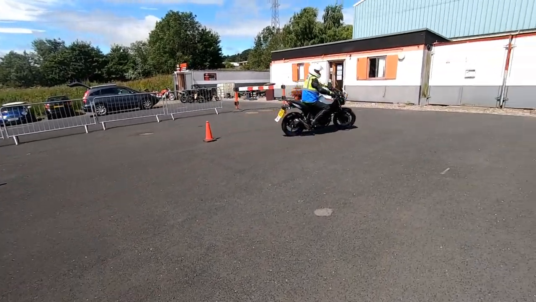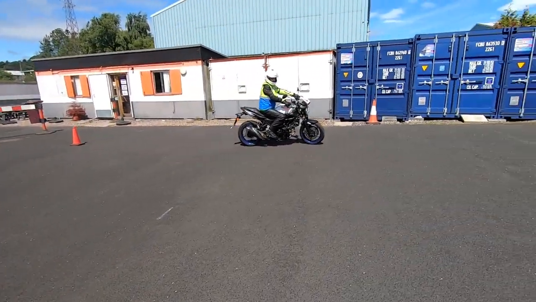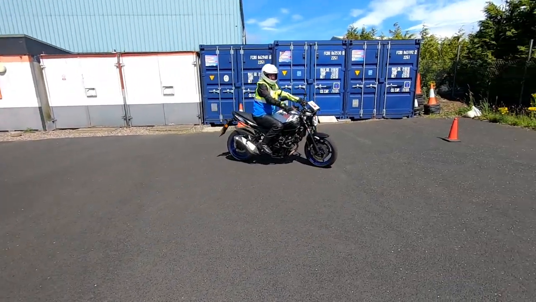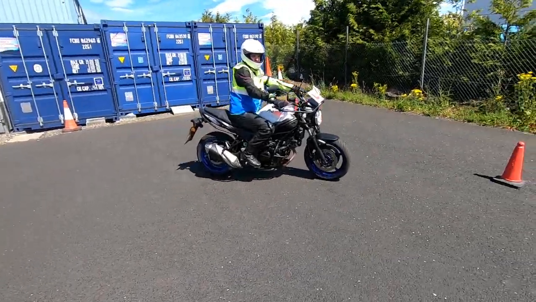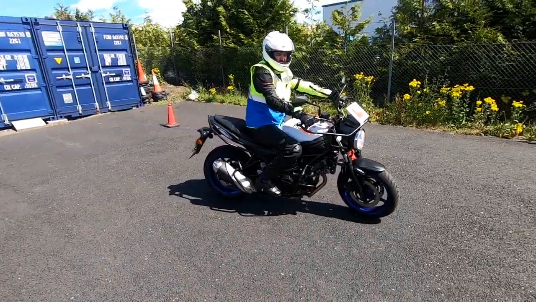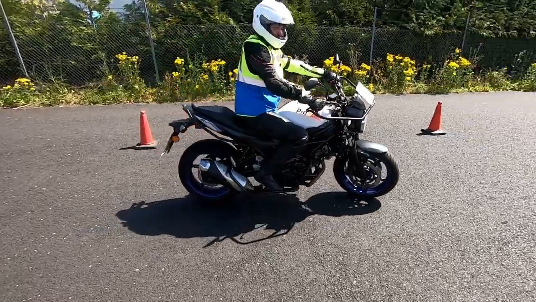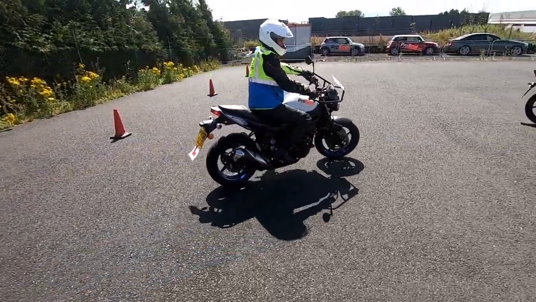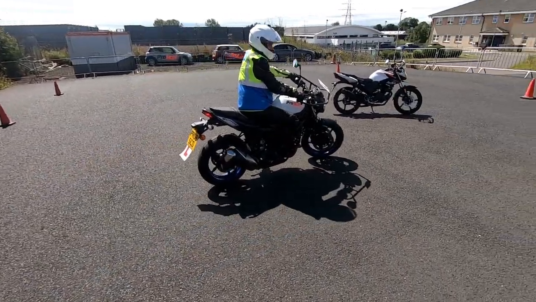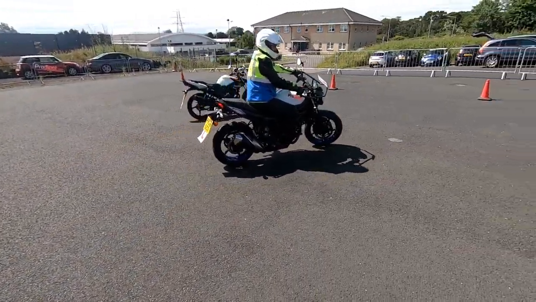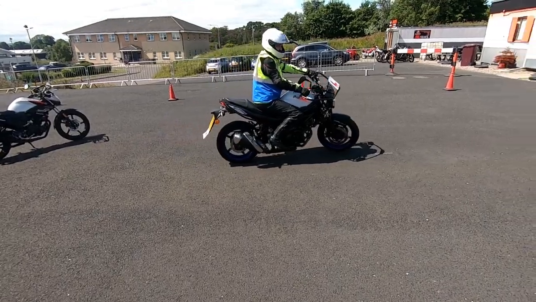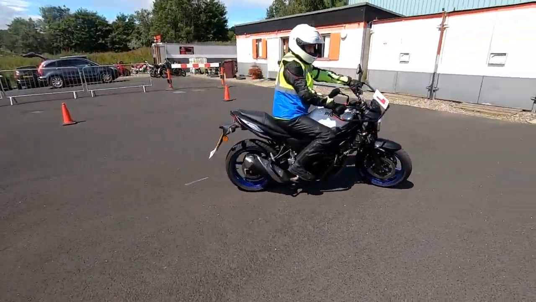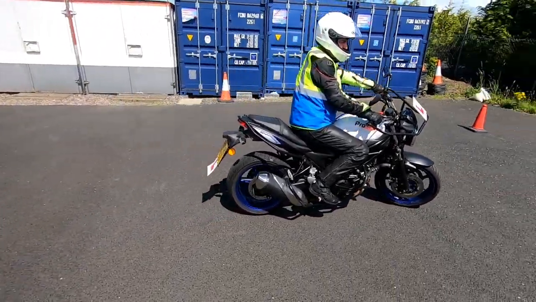Now, but watch what happens when I tame the beast. Clutch, slip in, gentle with the back brake, and look at the control. I've tamed the beast. Feet still up here, steady rev, slip in the clutch, gentle with the back brake. We've tamed the beast. I'm going to talk about body position in a moment in the next lesson.